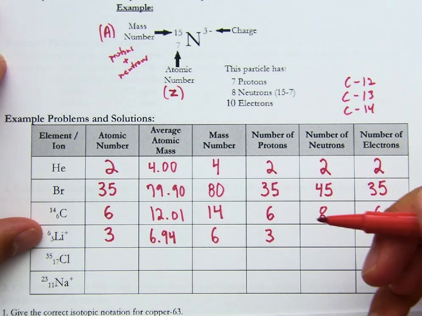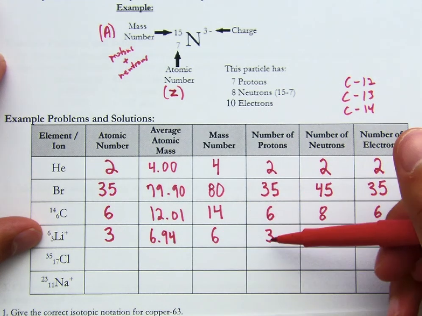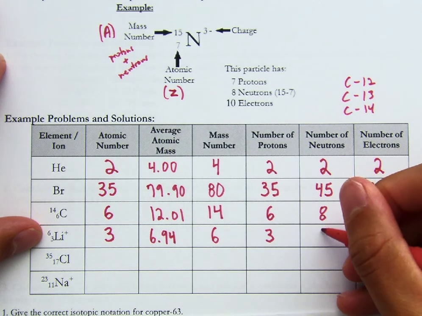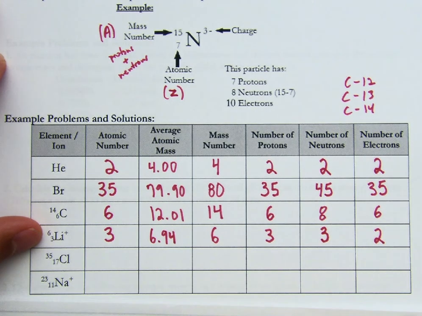These are in atomic mass units. If the mass number is 6 and the protons are 3, then the number of neutrons is also going to be 3. So this is our first one that had a charge on it. It's a little bit different because the protons do not equal the electrons.